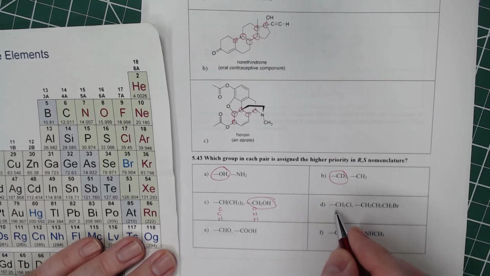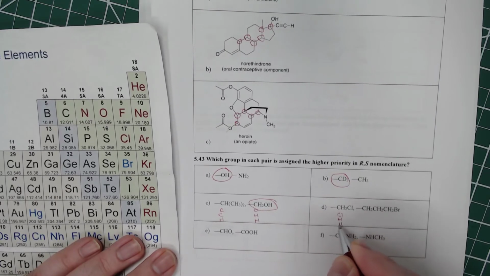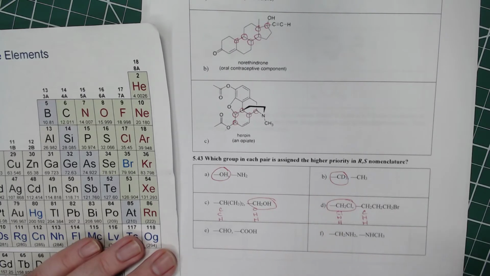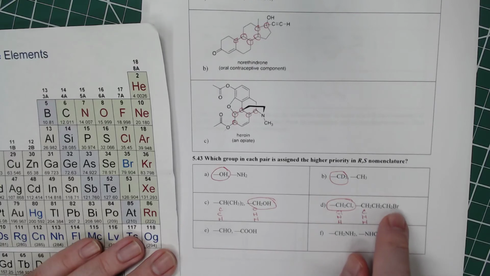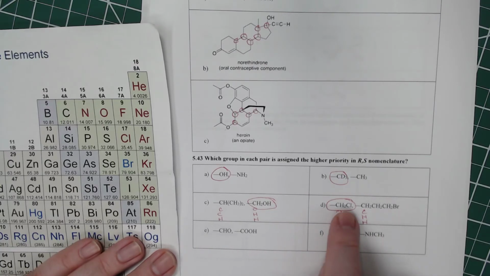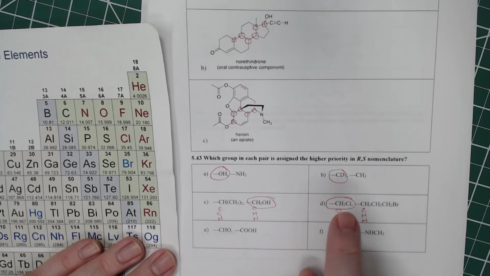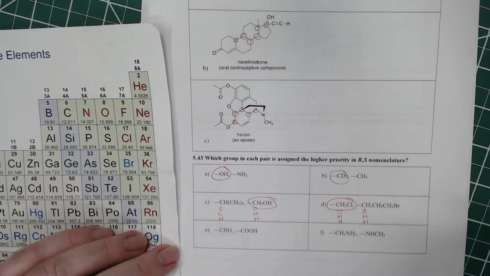All right, here we'll look at this one. This carbon's got chlorine, hydrogen, hydrogen. This carbon has carbon, hydrogen, hydrogen. So chlorine is bigger than carbon. This has a higher priority. We don't get all the way down to that bromine because we had a point of differentiation on the very first carbon. So that makes that one have the higher priority.